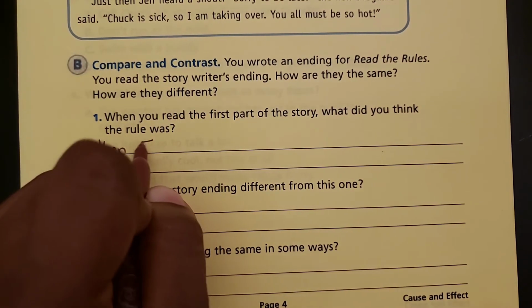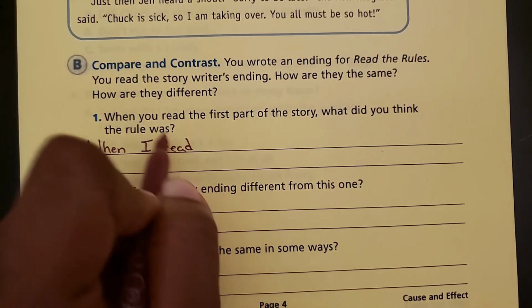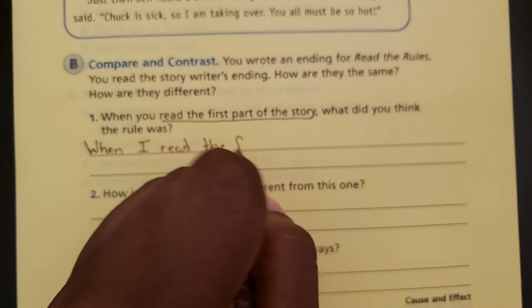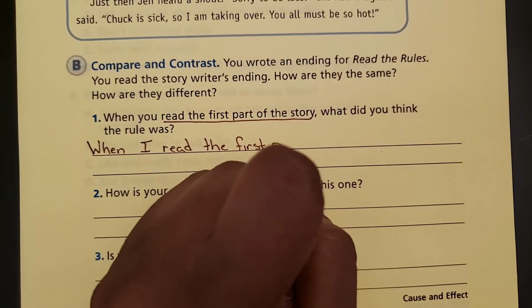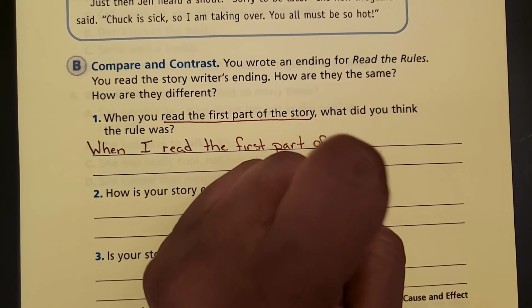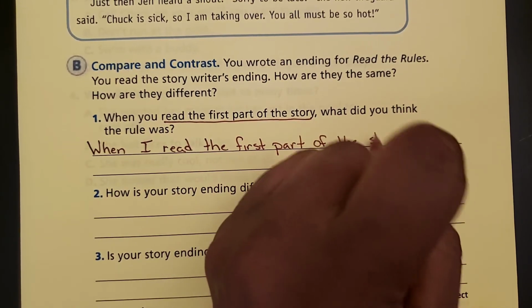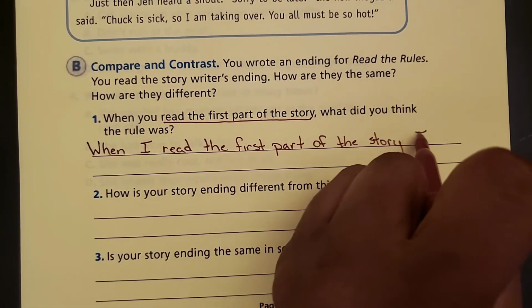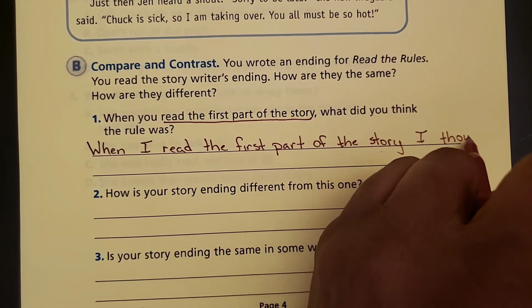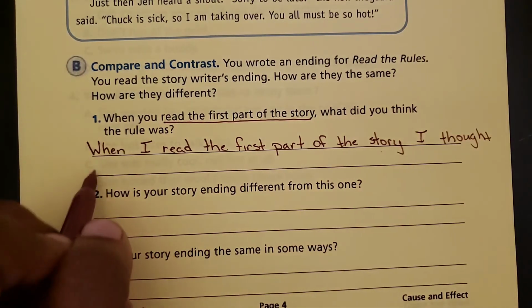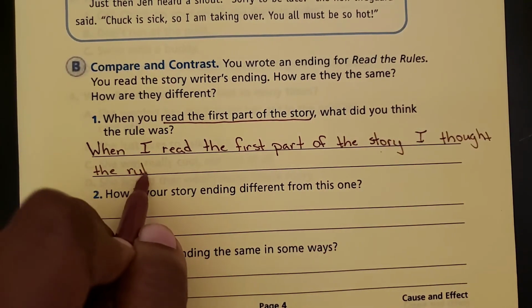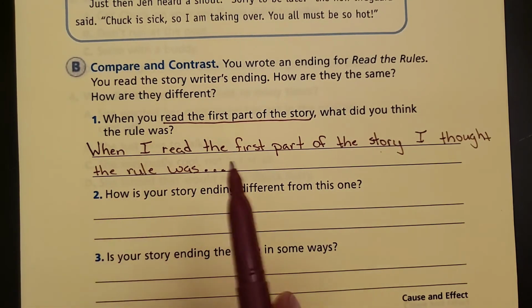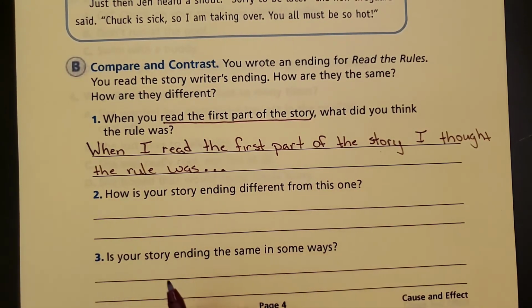When you read the first part of the story, what did you think the rule was? When I read the first part of the story, most of your answers come right from the question. I thought the rule was... fill in what you thought the rule was going to be.